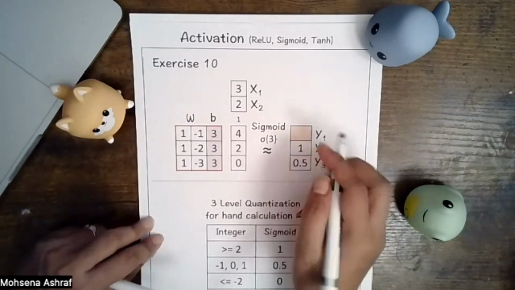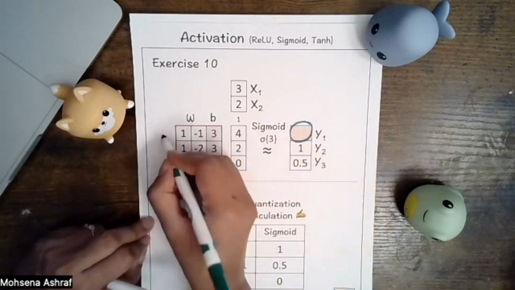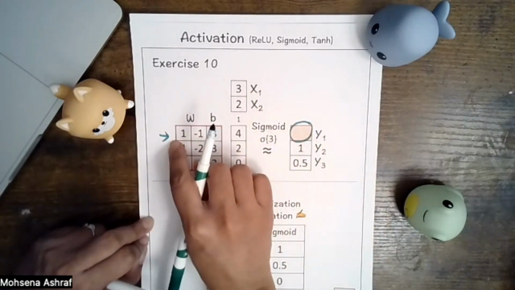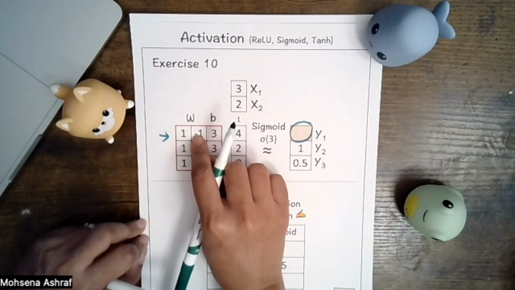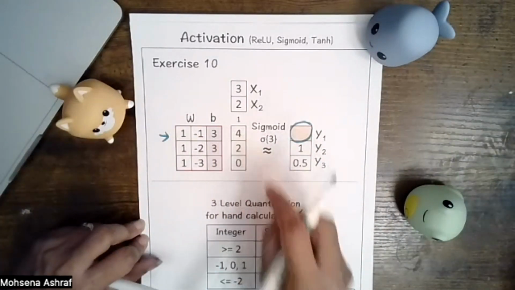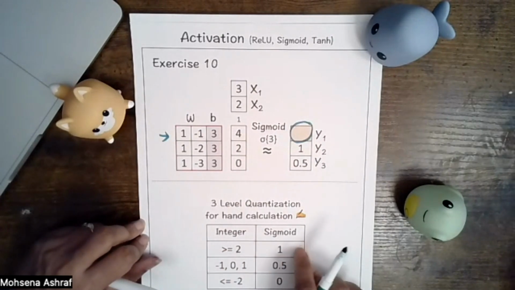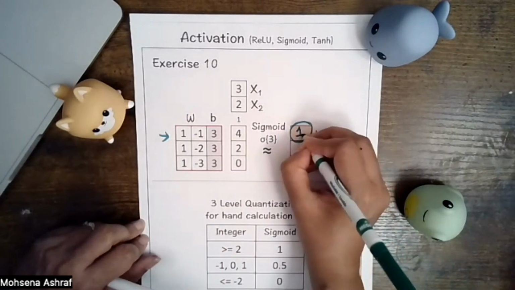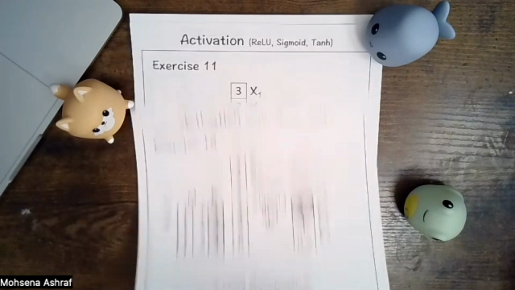For the next exercise, for this particular value, we have to use this row. So 3 into 1, 3, plus 2 into -1, -2, 3 minus 2 is equal to 1, and 1 plus 3 is equal to 4. So for 4, which is greater than or equal to 2, we will get 1 here. So for y1, we will get 1.